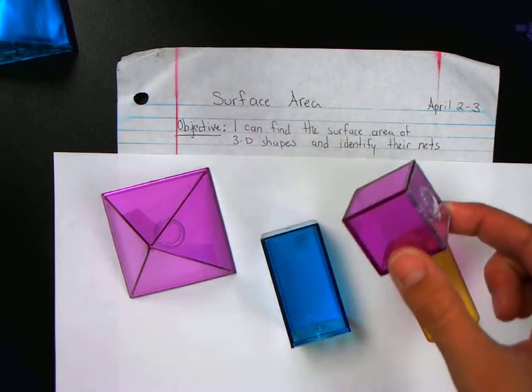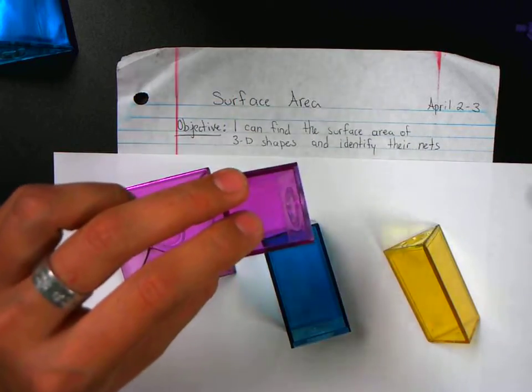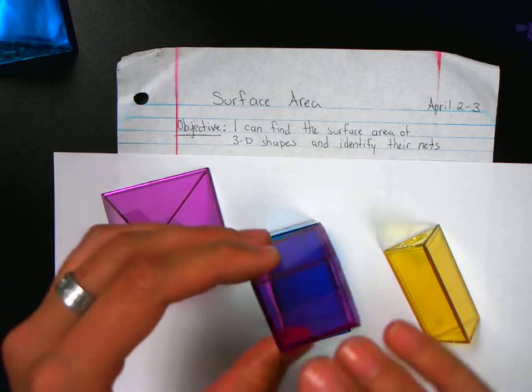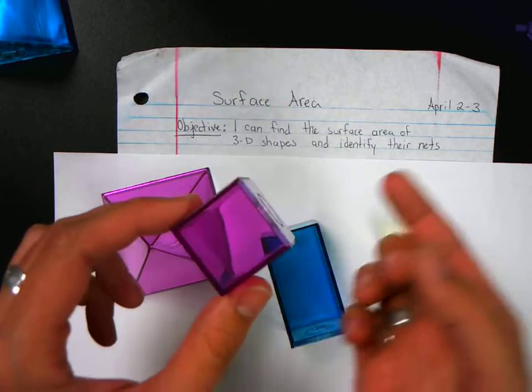And when we talk about surface area, we're talking about covering the outside of the shape. So volume is on the inside, but surface area is on the outside. How do I cover the outside of this? So imagine if I was putting something around this shape. Well, okay, how much do I need to put around this shape?